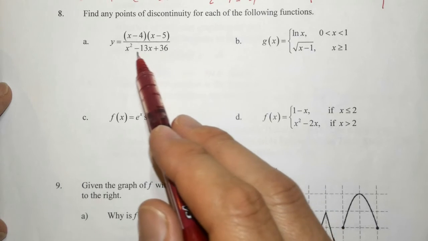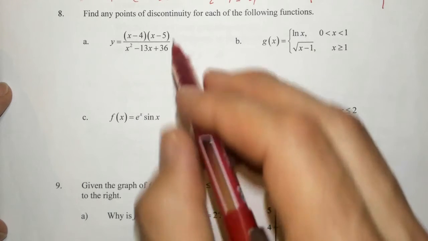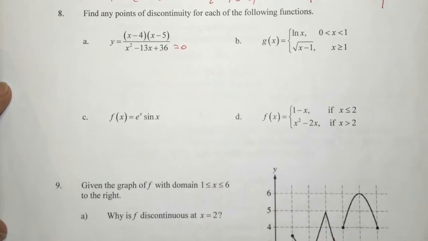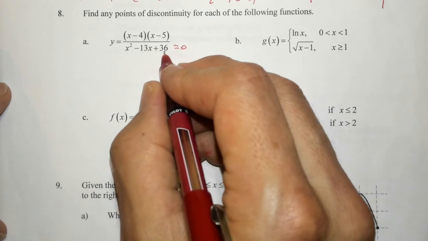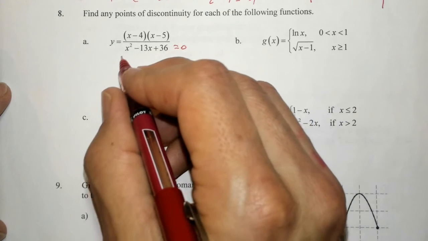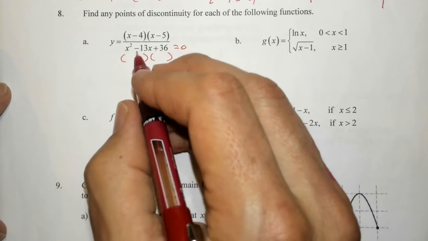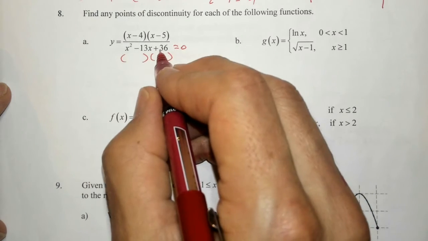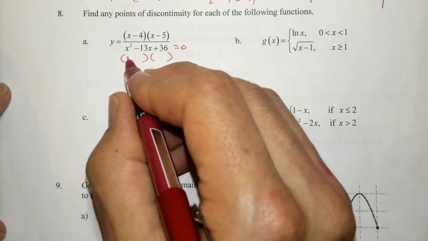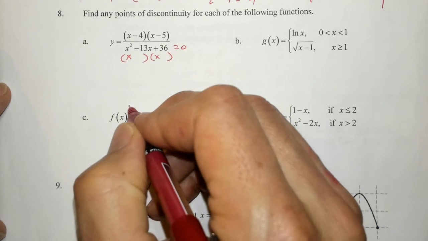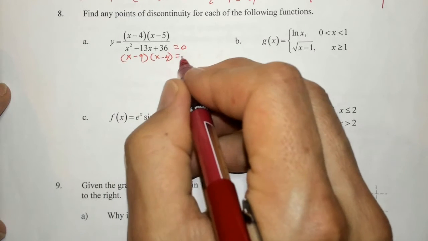When the input causes the denominator to be equal to 0. So what values of x are going to cause that denominator to be equal to 0? Well, we got to factor it. 2 numbers which multiply to 36 and add to negative 13. We know that when we factor a trinomial, or quadratic for that matter, we're looking for a pair of binomials. X is going to lead us off. Negative 9 and negative 4 are our 2 numbers.